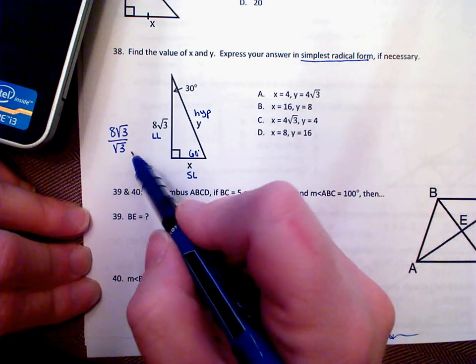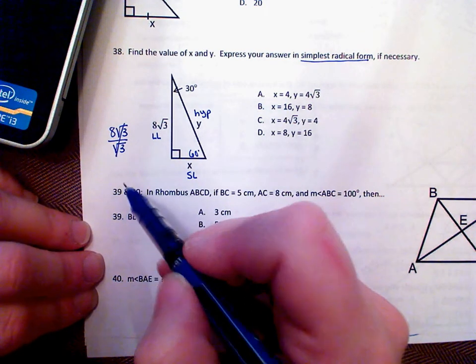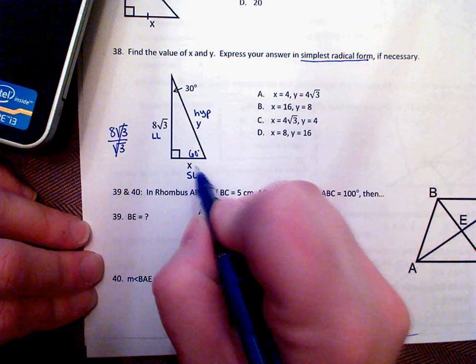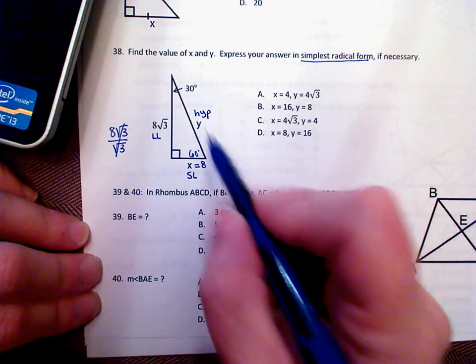These square roots of 3, since you have one in the numerator and one in the denominator, simply cancel out. A number divided by itself is 1. So we're just left with an 8 for the short leg. So x is 8. Now we can get to the hypotenuse.